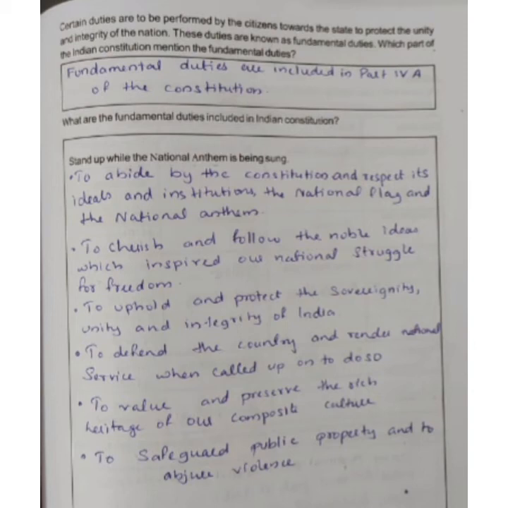Which part of the Indian Constitution mention the fundamental duties? Fundamental duties are included in Part 4A of the Constitution. What are the fundamental duties included in Indian Constitution? Stand up while the national anthem is being sung. To abide by the Constitution and respect its ideals and institutions, the national flag and the national anthem.